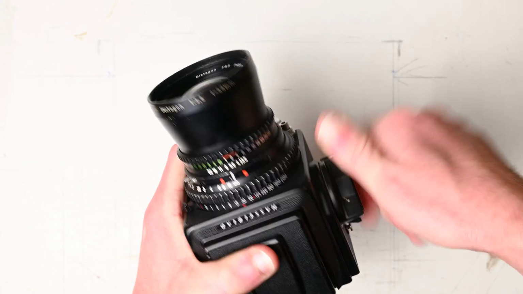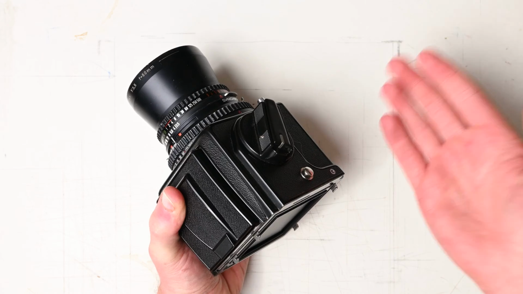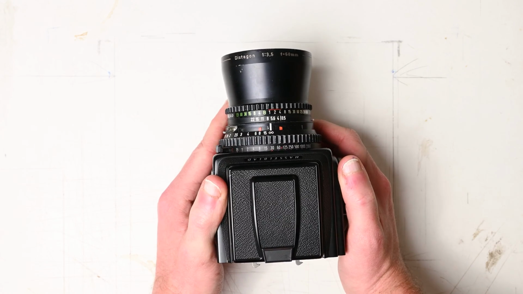So the leaf shutter was open for 1 full second, but the focal plane shutter was only open during that 1 second for 1/30th of a second, giving an exposure of 1/30th of a second.